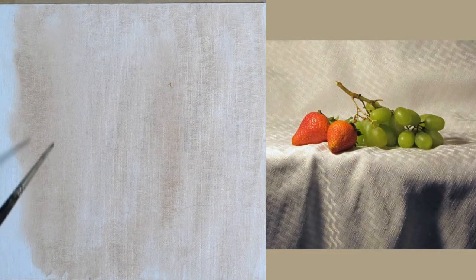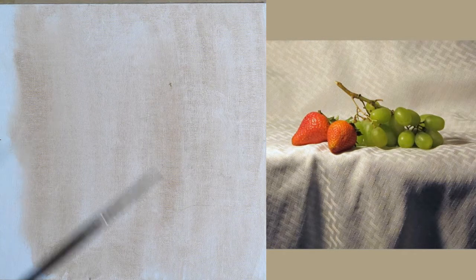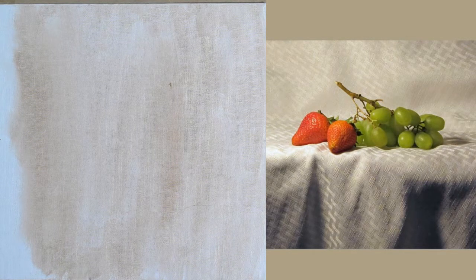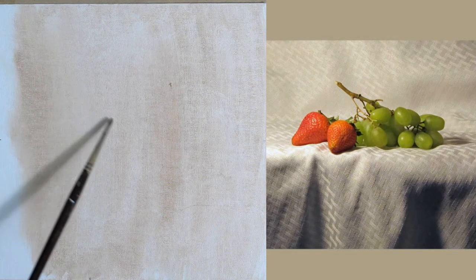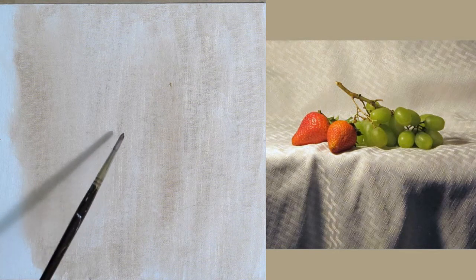And today we're going to be doing a small vignette. We're going to be doing a small still life painting. And I've toned the canvas a little bit because we're going to have some of a white tablecloth in there. So we want to get rid of some of the glaring white. I think I'm going to go ahead and take a little bit of sort of a medium gray color.